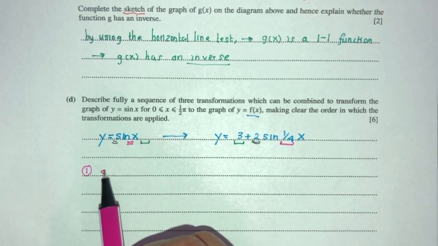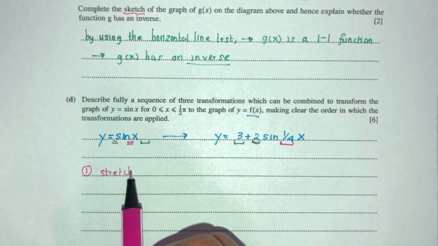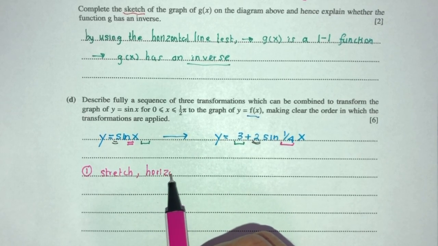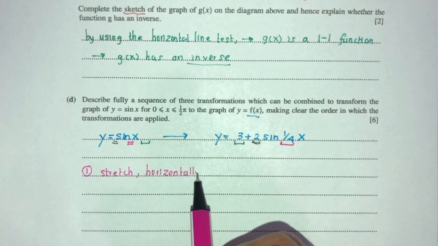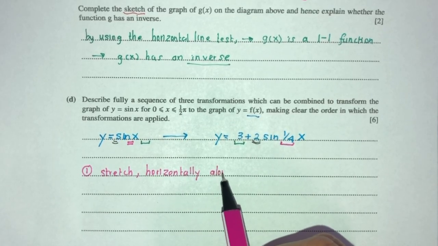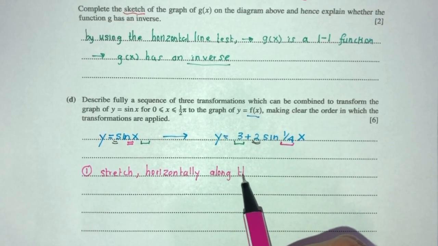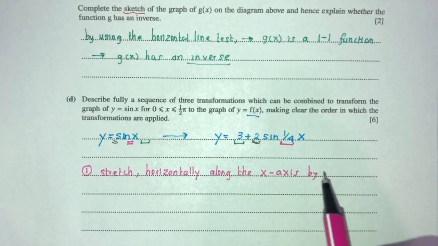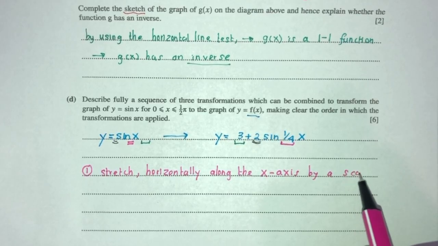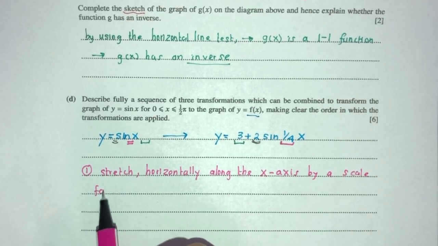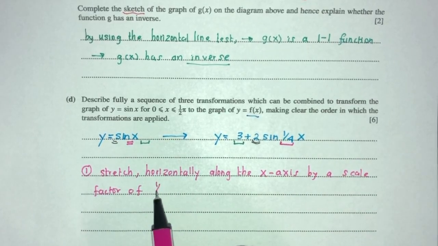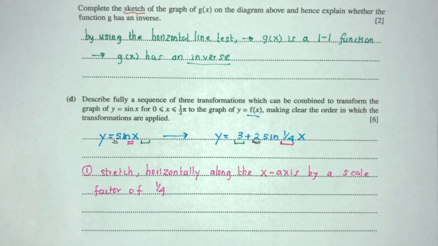So you will say it is a stretch horizontally along the x-axis, right, by a scale factor of 1 over 4. There you go. That's number 1.